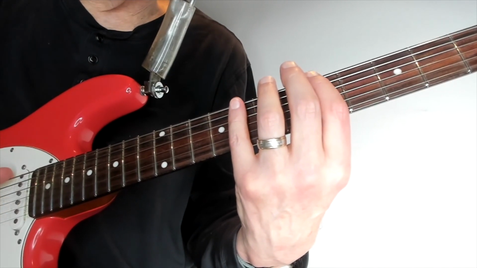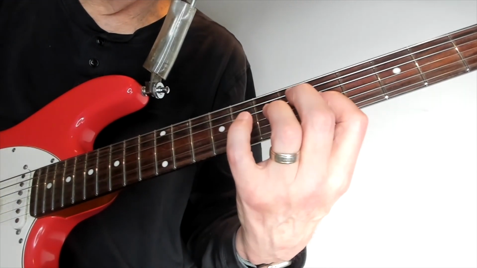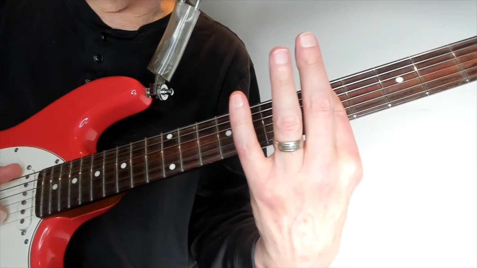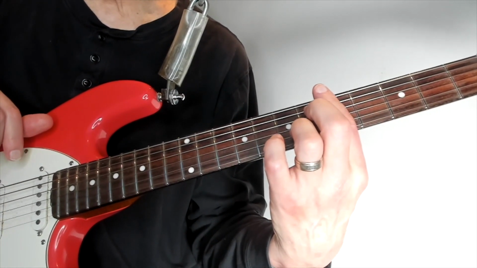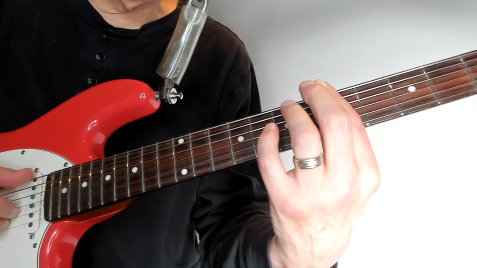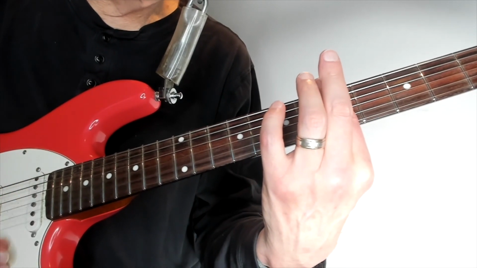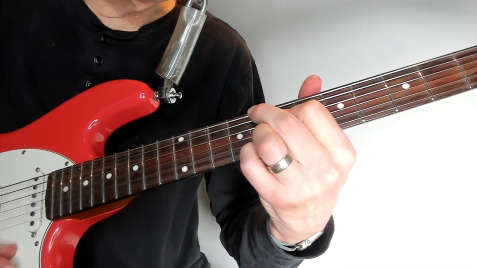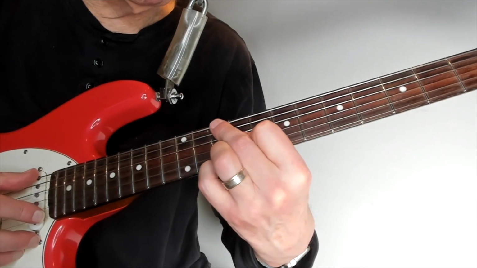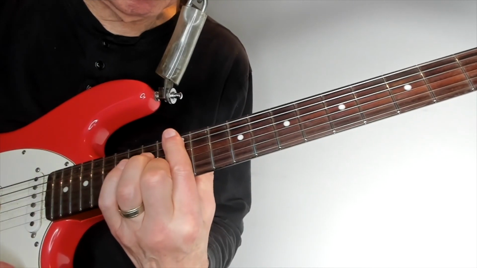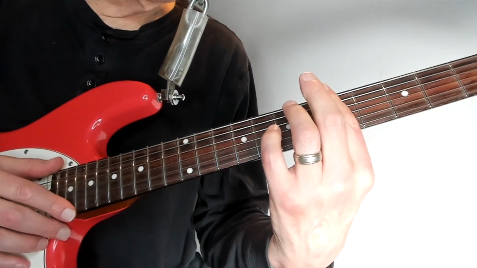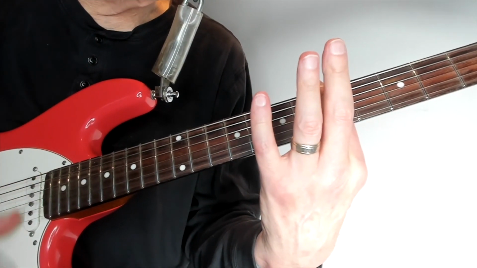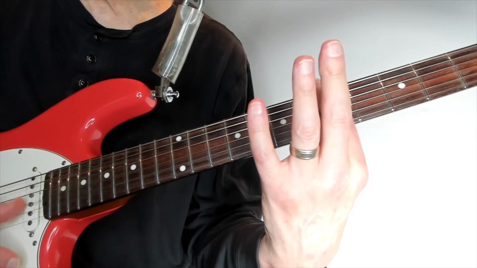So in this fingering, line 1 is these notes at my index finger. There are 5 lines: line 1, line 2, line 3, line 4, and line 5. And line 1, as I said, was just a bar.